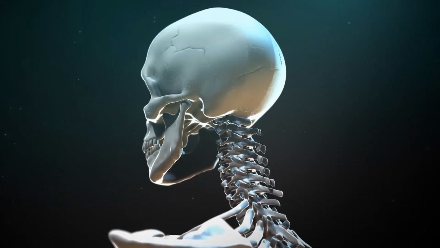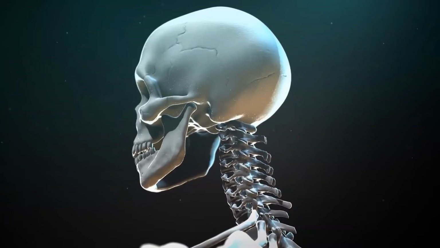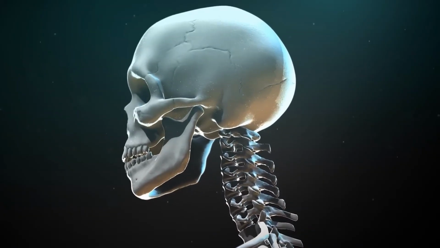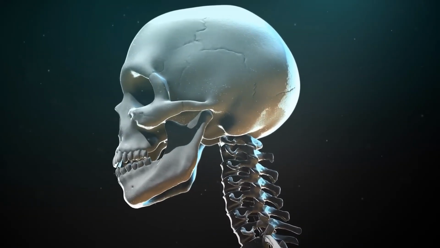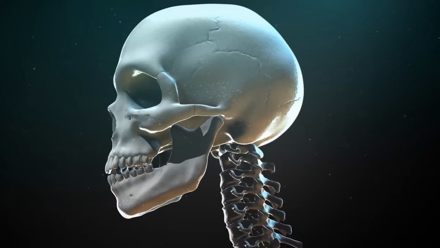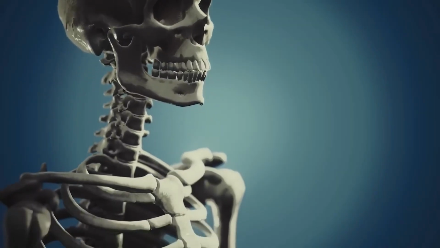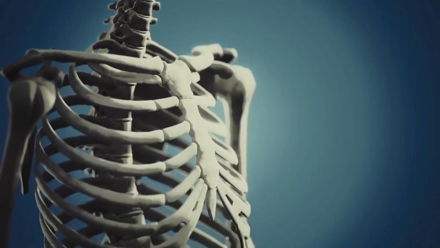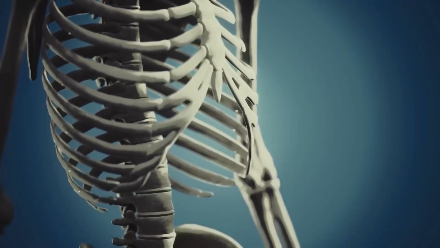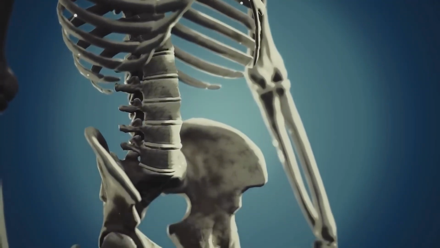Production of blood cells. The bone marrow, which is the soft, spongy tissue inside the bones, is responsible for the production of red and white blood cells and platelets. Mineral storage. Bones act as a storage site for minerals, such as calcium and phosphorus, which are essential for the proper functioning of the body.